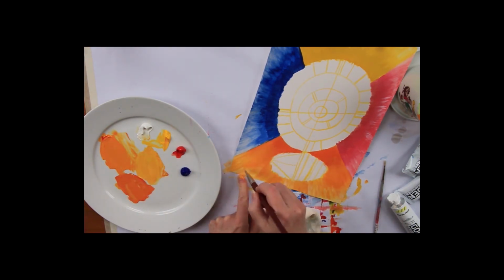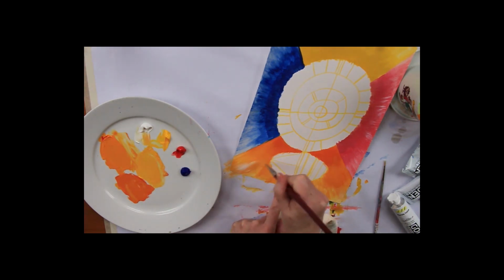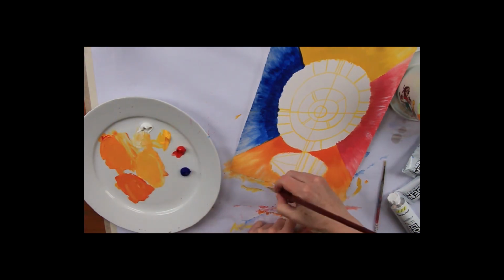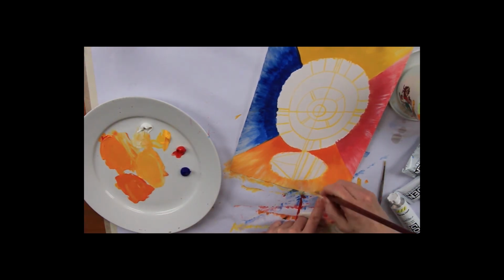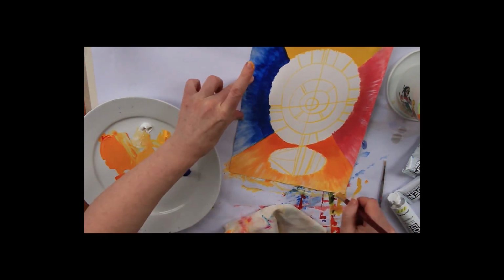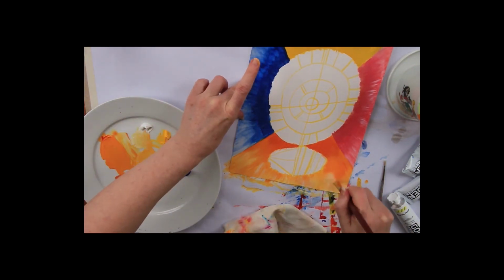And you see how I'm just working the brush from the outside into the area. So now I've finished my background, I can start with my foreground.